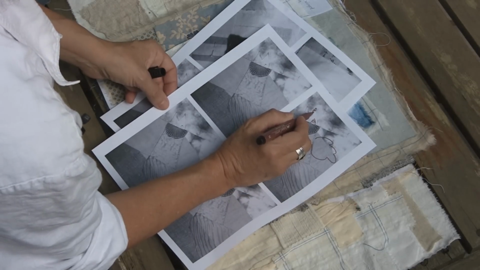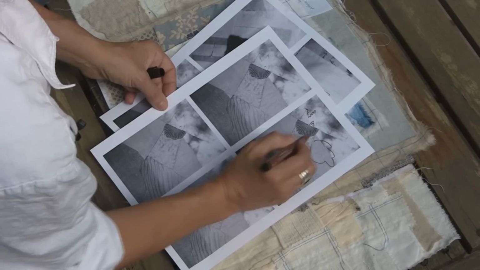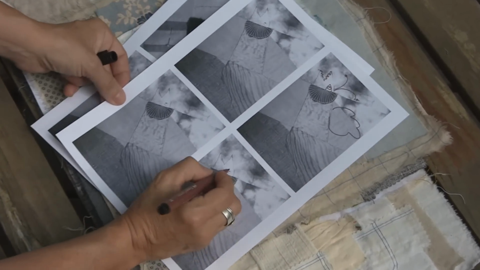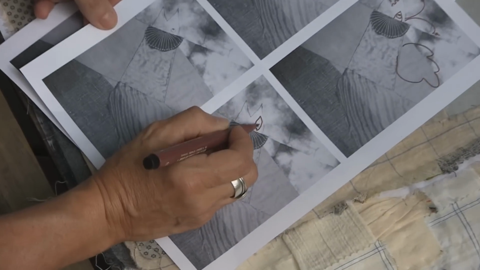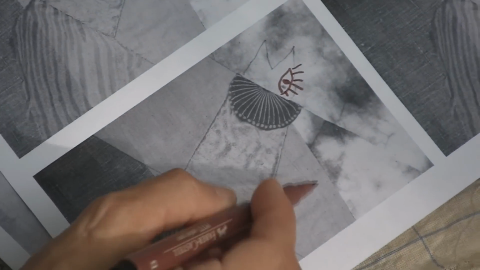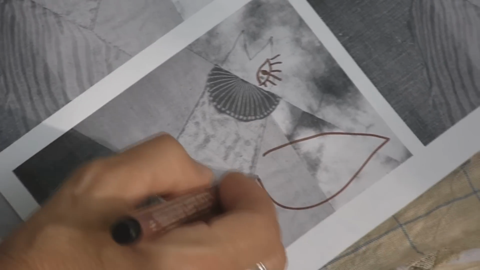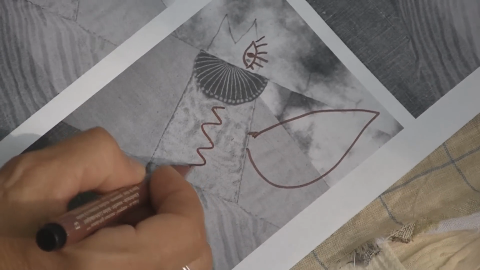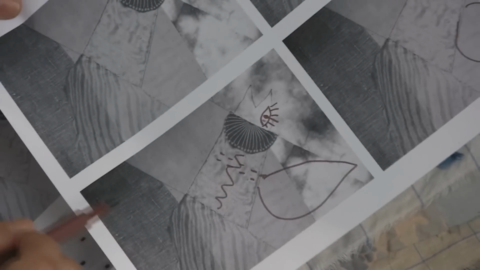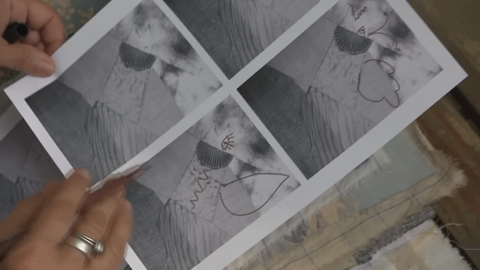Maybe you want to put teeth, maybe you want antennas. But it gives you different options for different eyes, maybe different arrangements, different wing shapes. Maybe you want to test out some things you might want to stitch. But this is a great tool, especially if you're not comfortable with the pen or you're unsure of how to proceed.